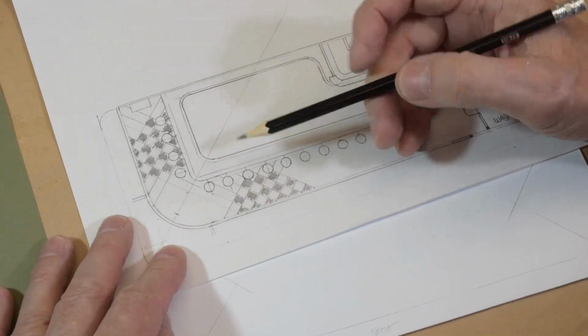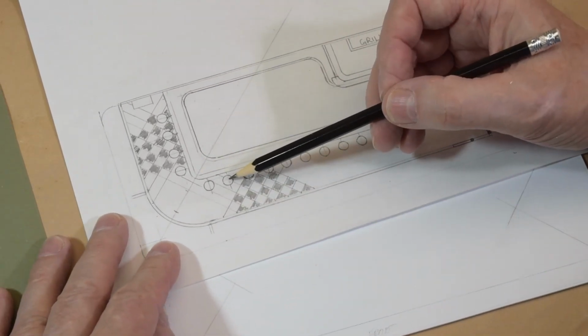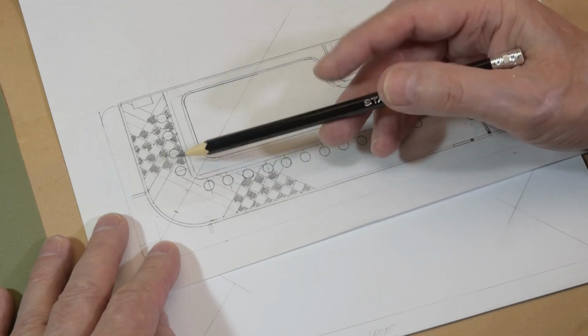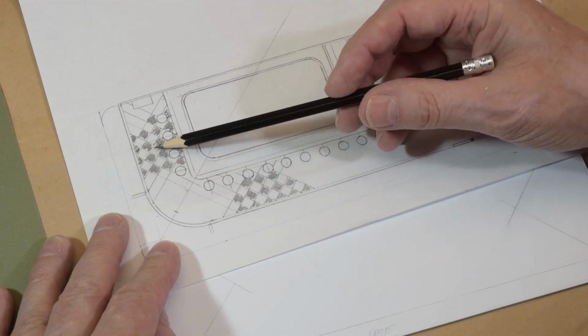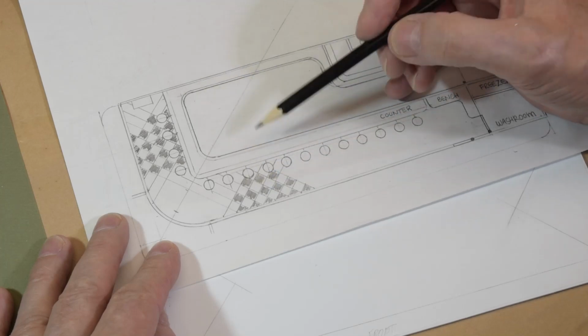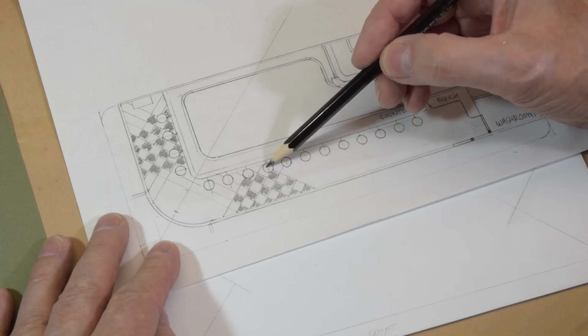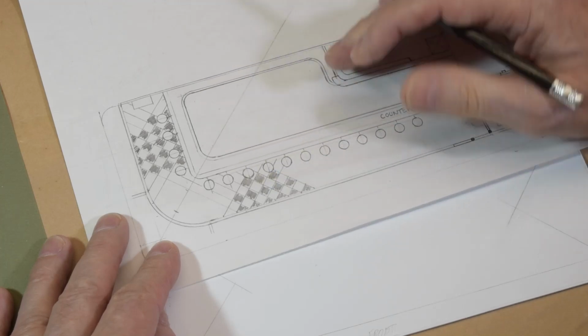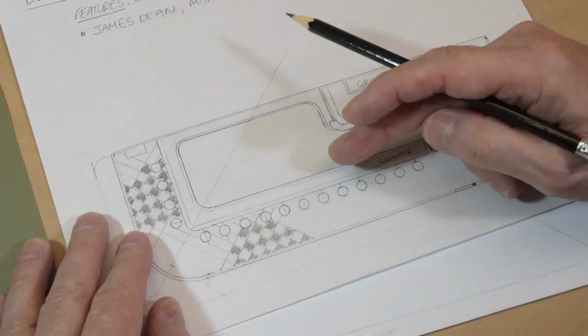So I'll just mention here too, these are indicators of stools, right? With the checkerboard floor idea. These stools might be just a little bit smaller, but I'm not worried about that in the drawing per se, because I'll just revisit that.